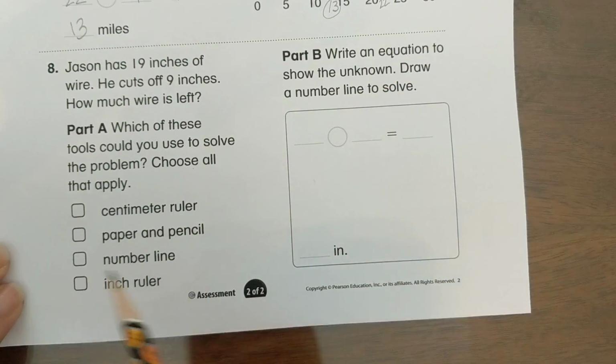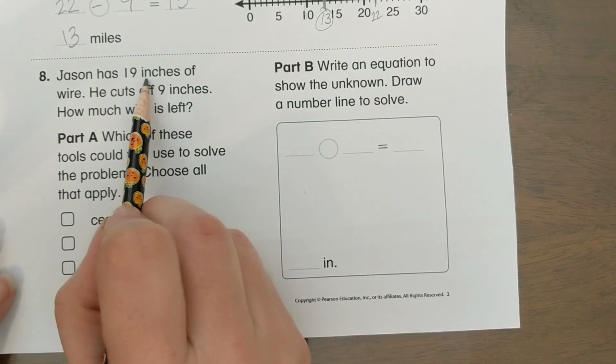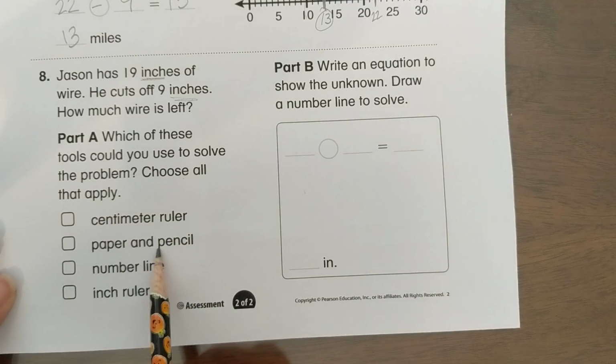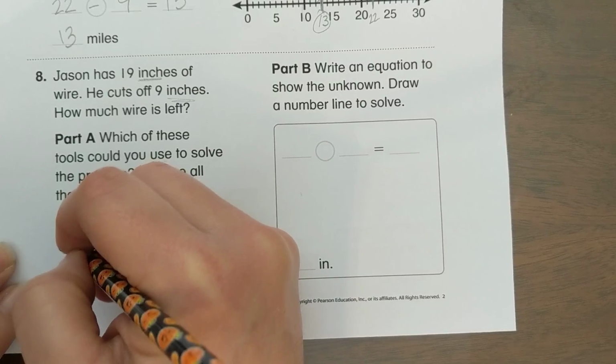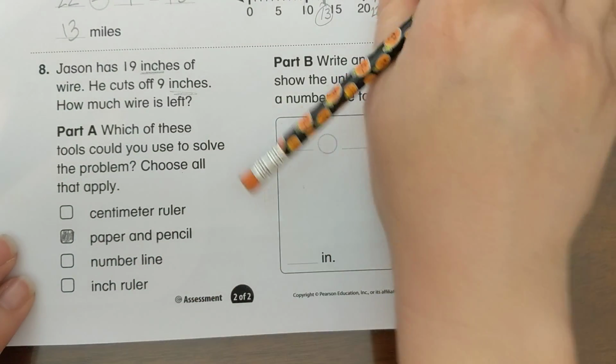Would we use a centimeter ruler? No, first of all, it's inches and not centimeters. That would not make any sense. Would we use paper and pencil to solve this? Yes, we could. And remember, we're supposed to choose all that we could use. So let's check the rest.